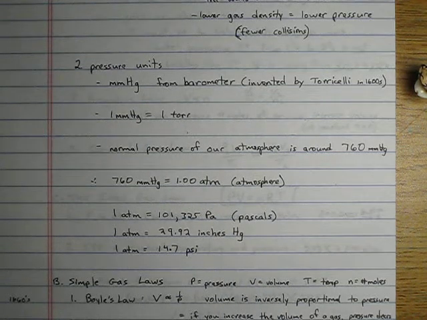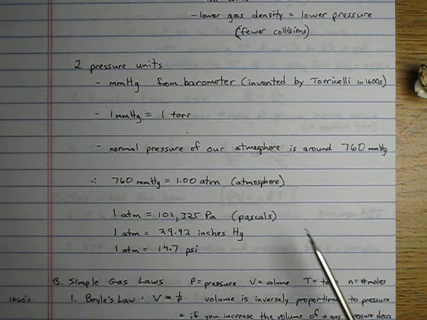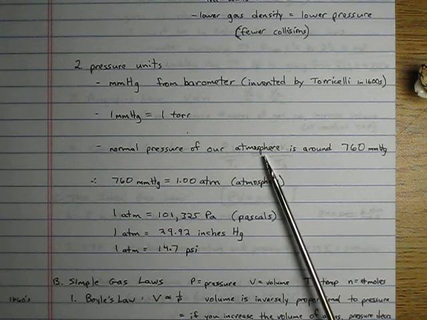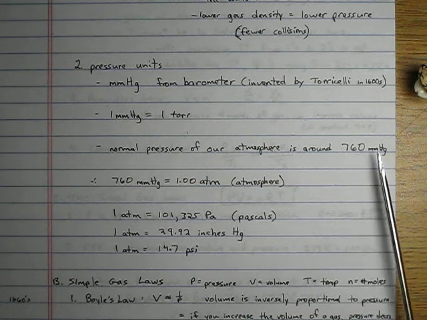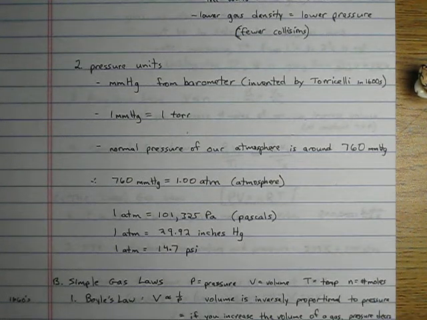Okay, but then people said, okay, that's wonderful for measuring the pressure of gases in containers, but aren't we currently in a gas container? It's called our atmosphere. What is the normal pressure of our atmosphere? What you and I are experiencing right now is pretty close to 760 millimeters of mercury.